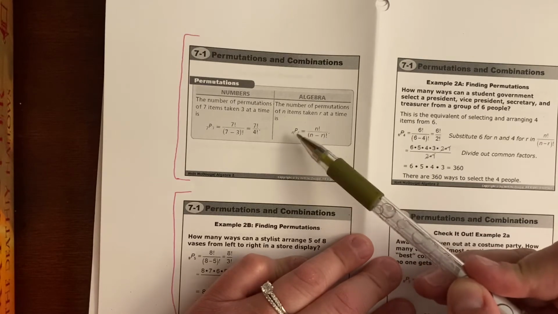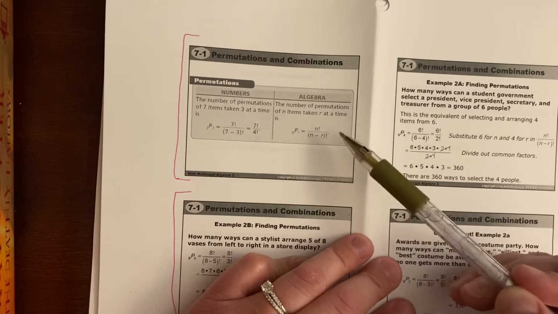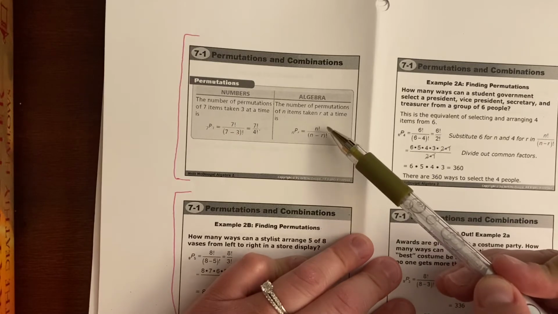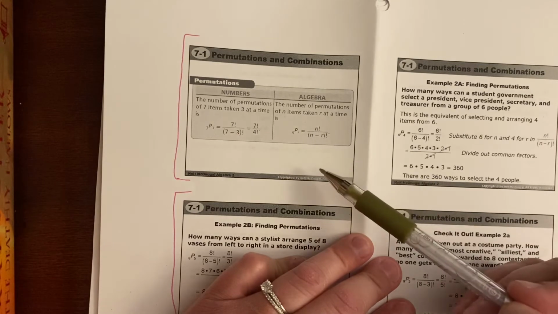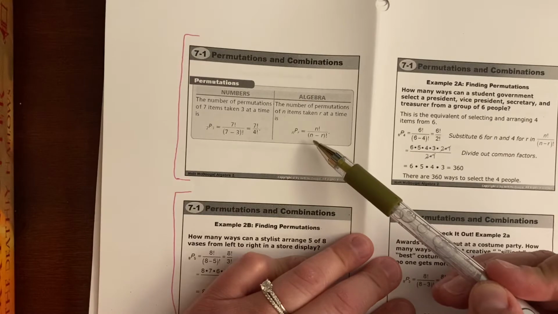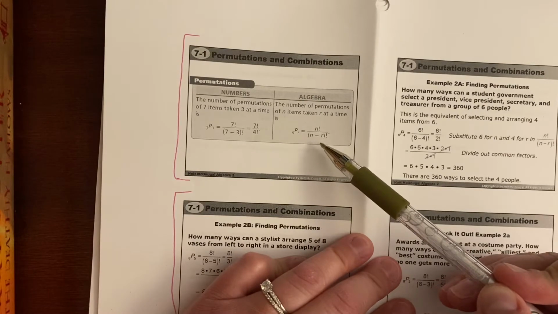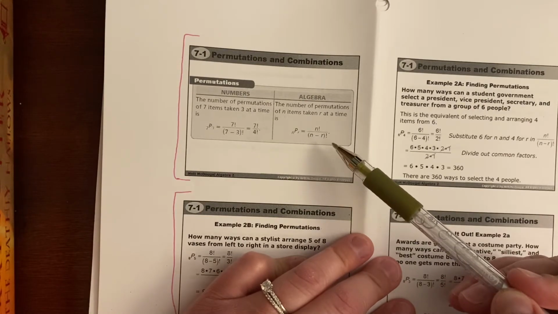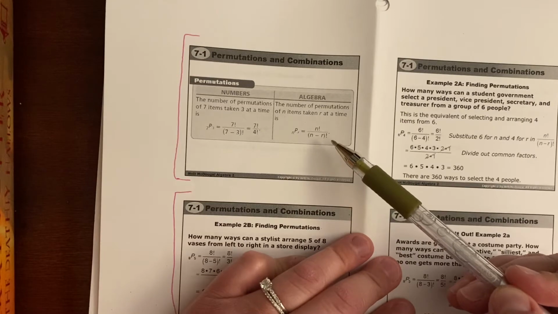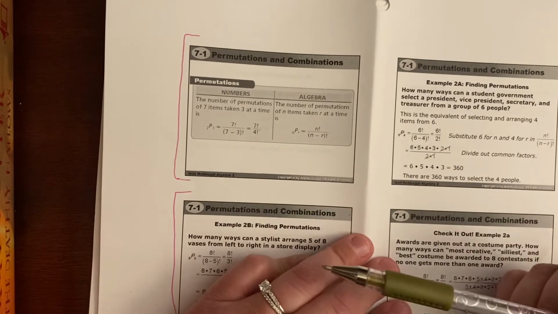Okay, so this is our notation. It is equal to N factorial divided by, in parentheses, N minus R, close the parenthesis, factorial. That exclamation point means factorial.